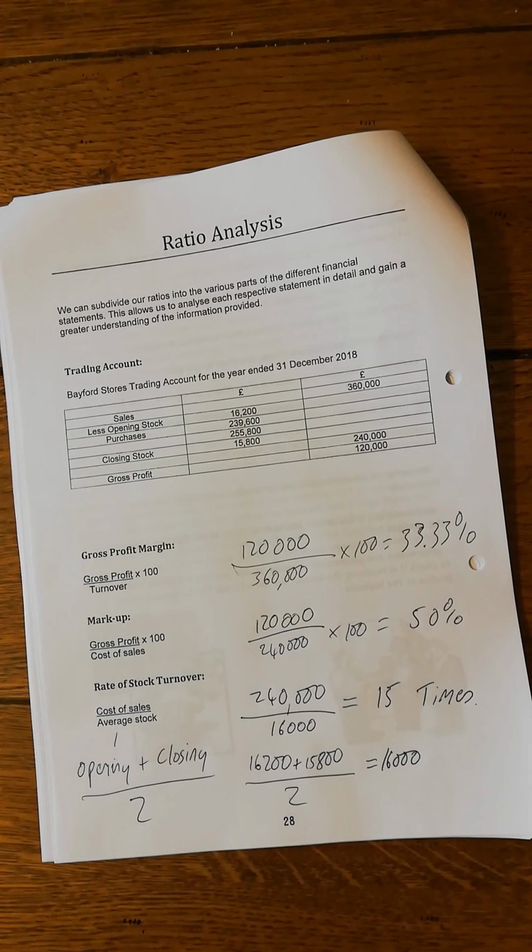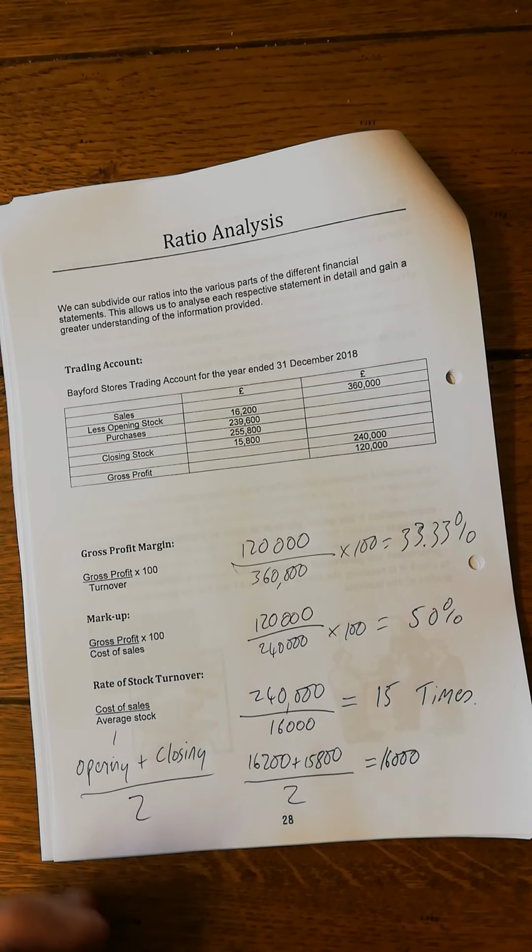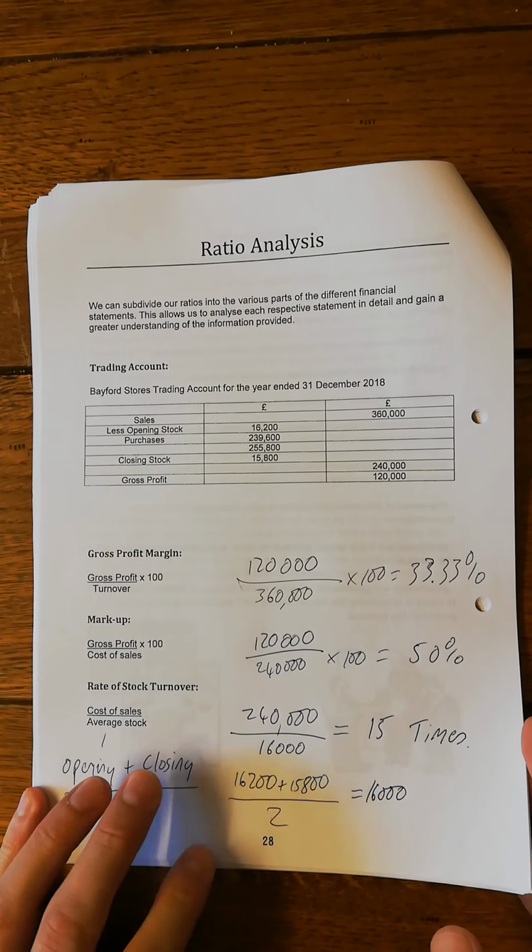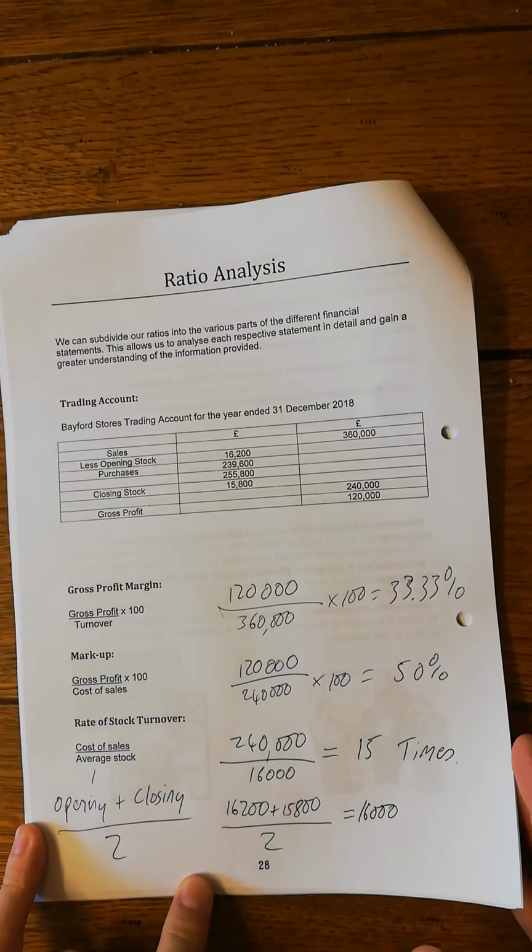You don't want to be holding too much stock. So if it was, for example, 10 times the previous year, then you're more efficient this year because you're not having to hold stock for that long. Remember, if you hold stock, you need a warehouse. And if you've got a warehouse, that's got costs attached to it. Okay, so the rate of stock turnover, that's a really commonly assessed one. So it is worth learning that one inside out and back to front.